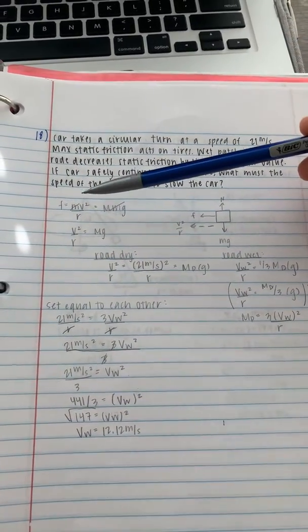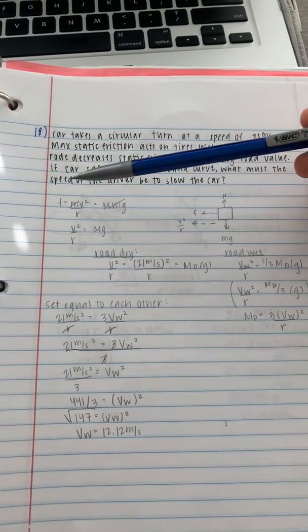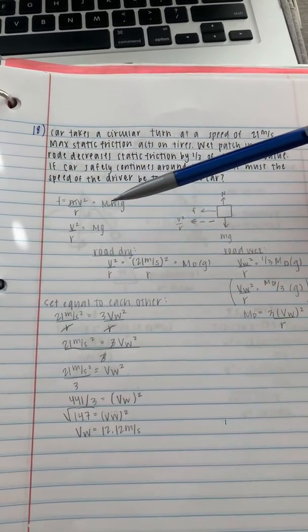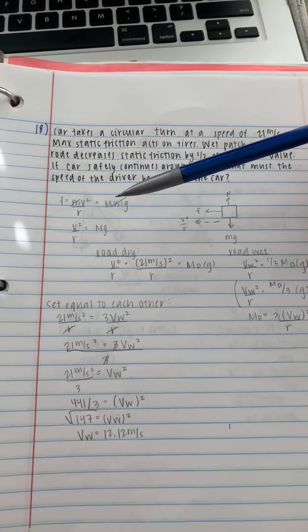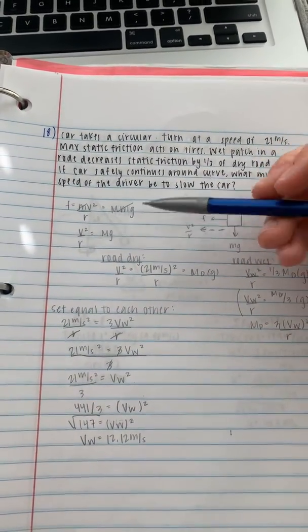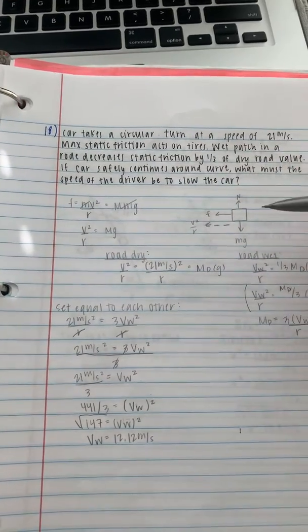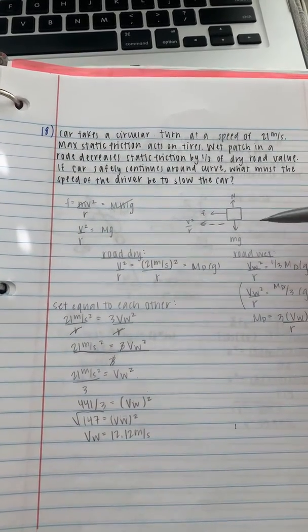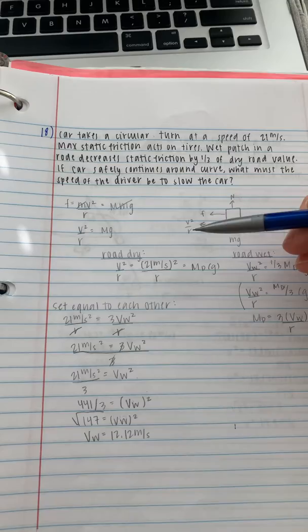So we know that F equals mv squared over r. So we also know that F is equal to the coefficient of static friction times the weight. So we're going to set those equal to each other right here. So you're going to set it up for the dry road. Here we have our free body diagram, normal force, weight, frictional force, and then we have the acceleration right here.